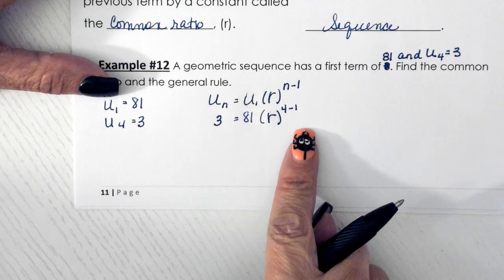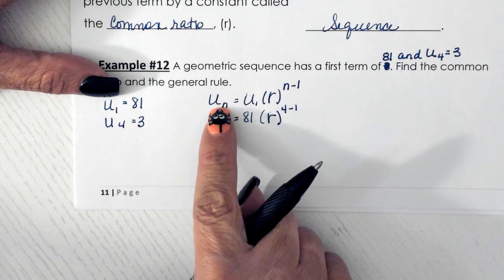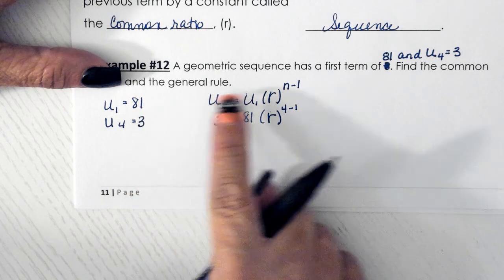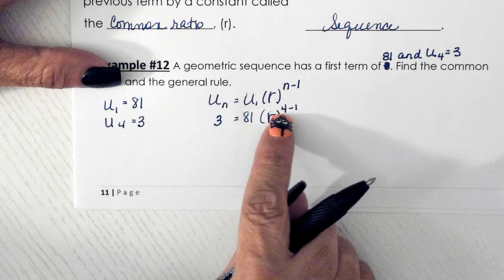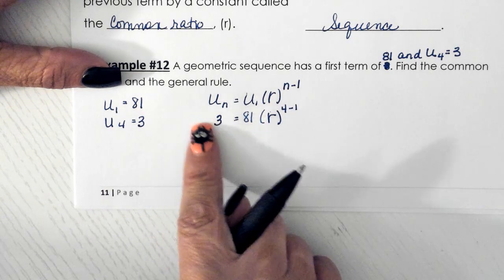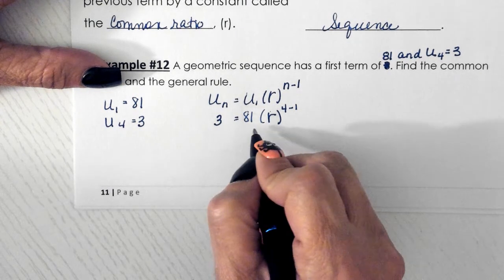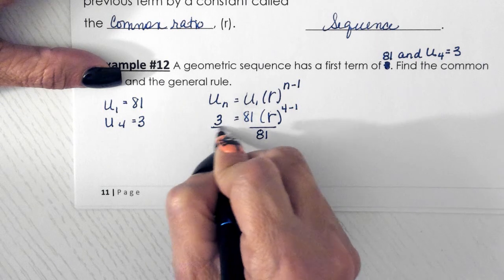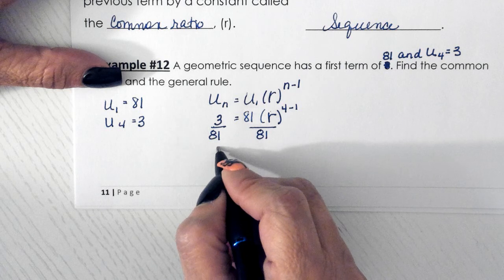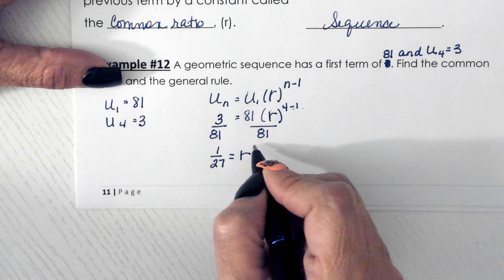Now I want to make sure you understand what I did there. I took U sub n, and I'm calling it U sub 4. U sub 4, which is 3, equals U1, which is 81, times r to the n minus 1. But I'm doing U4, so that means this is 4. I'm going to simplify this, and it should give me what r is. So we're going to divide both sides by 81. 3 divided by 81 is going to be 1 over 27 equals r to the 4 minus 1, which is 3.